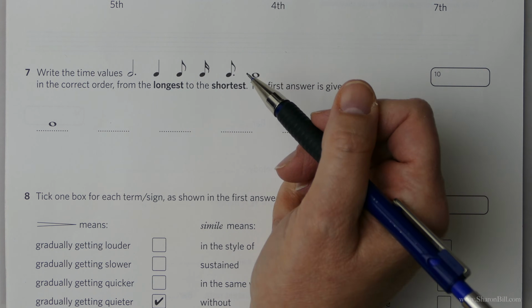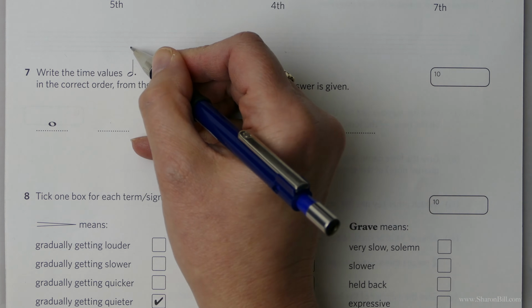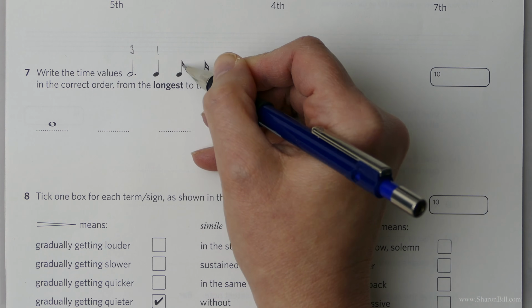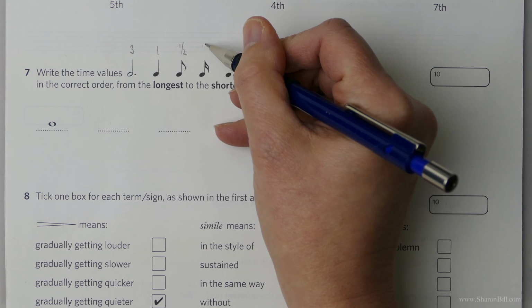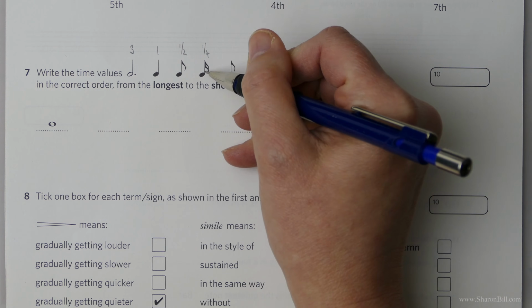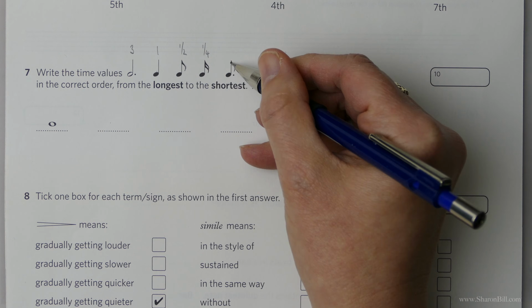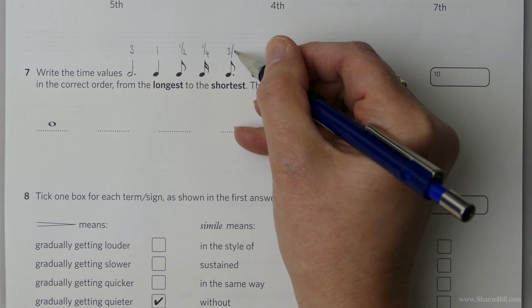So we'll count these in crotchet or quarter note values. We know that that is worth 3 beats. That's a crotchet, that's worth 1 beat. That's a quaver or an eighth note, that's half a beat. That's a quarter of a beat. That's just a semi-quaver, 16th note. Now here we have a half beat with half as much again, which is 3/4.